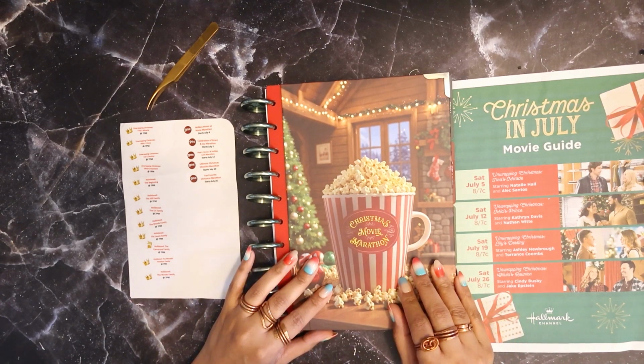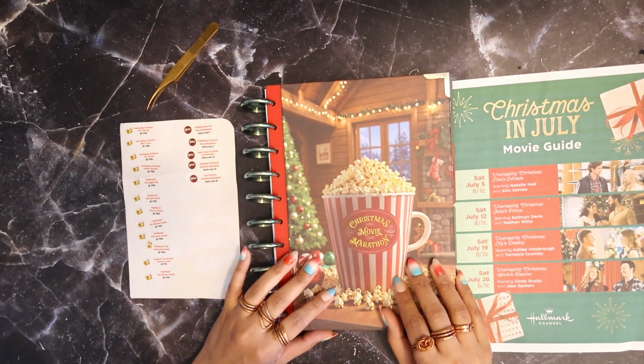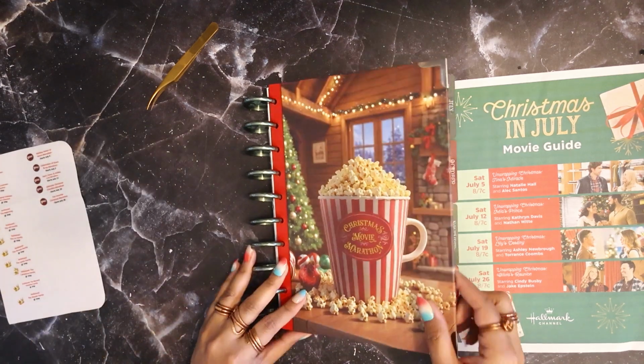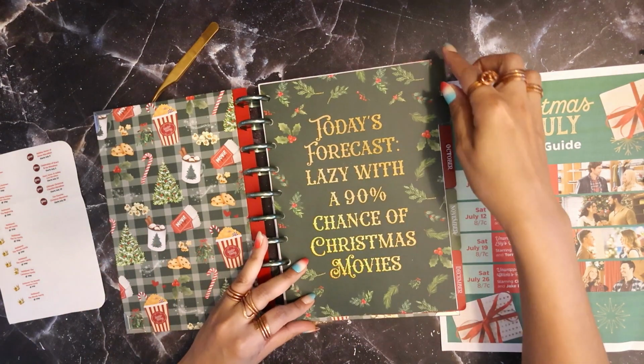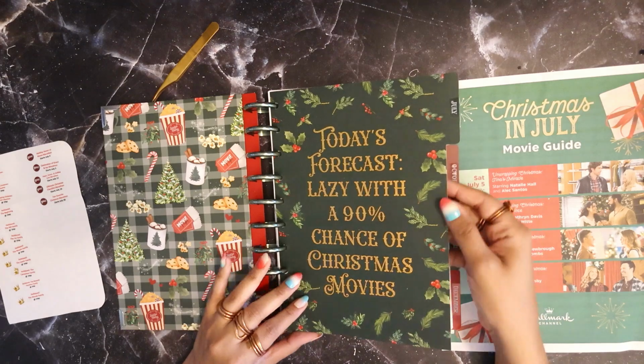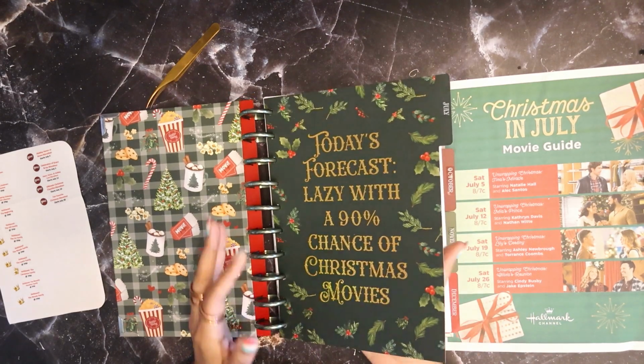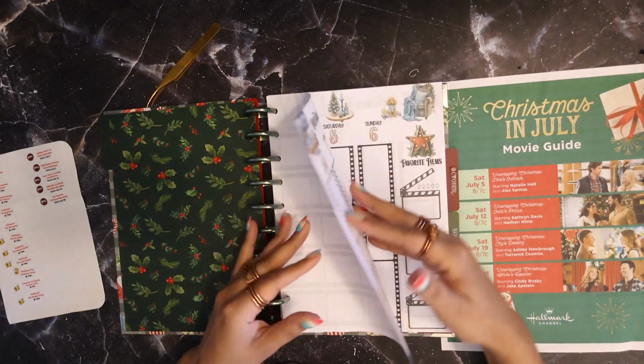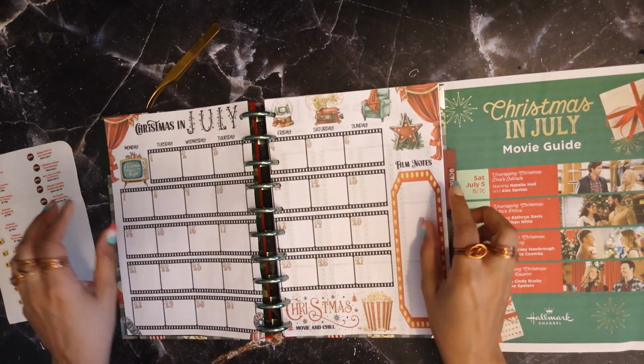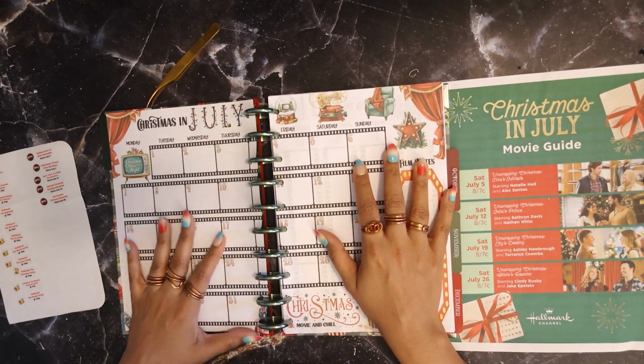So this is the Daily Grind, a movie marathon Christmas planner. I'm gonna open it up, and I just love this. For July, today's forecast: lazy with a 90% chance of Christmas movies. And we're gonna get our Christmas in July movies added to our planner, okay?